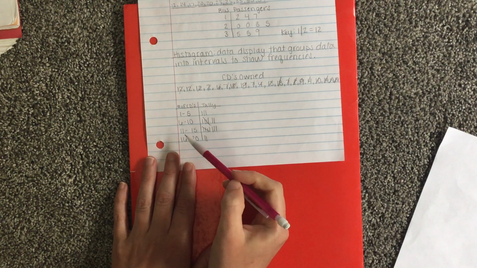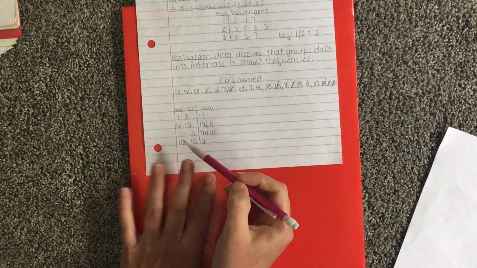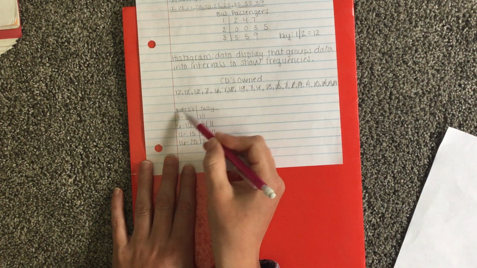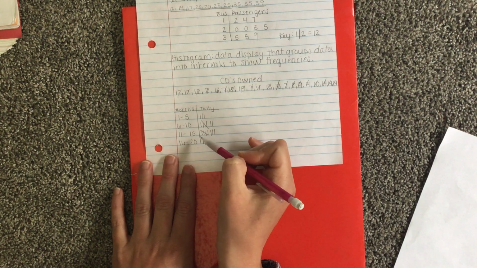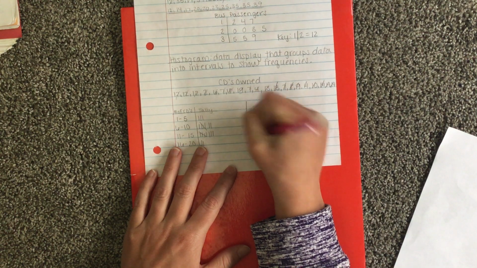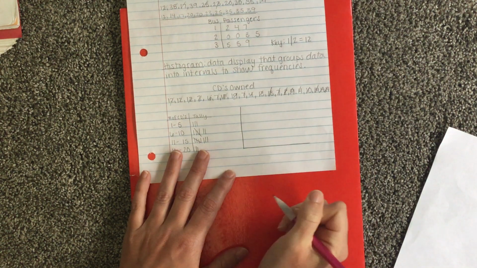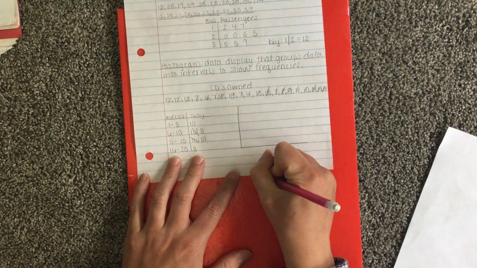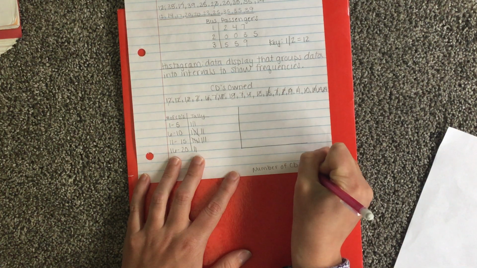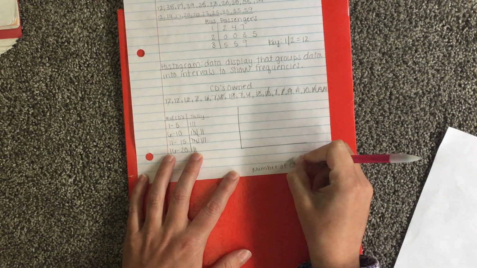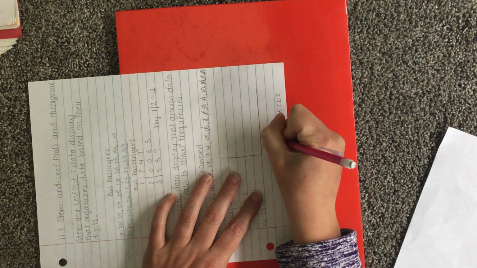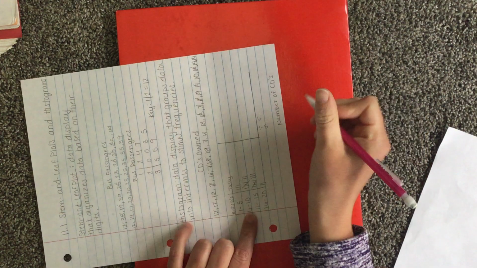From this information, I'm going to make a histogram, very similar to a bar graph. These right here are going to be my labels on the bottom, the x-axis, and then this is going to be how tall my bars go. Okay, so down here is the number of CDs. That's a D, not a B. And then I'm going to put my intervals down here, 1 to 5. I'm not making this up, it's coming from right here.